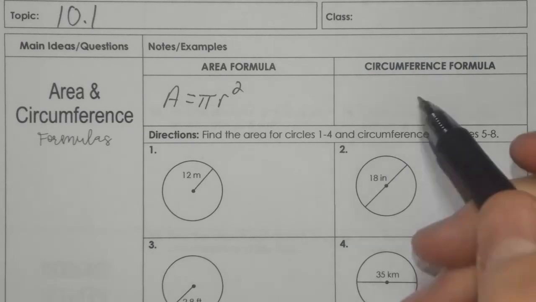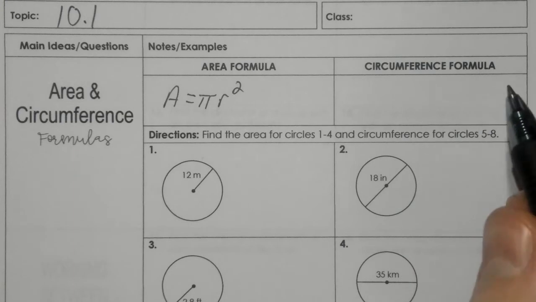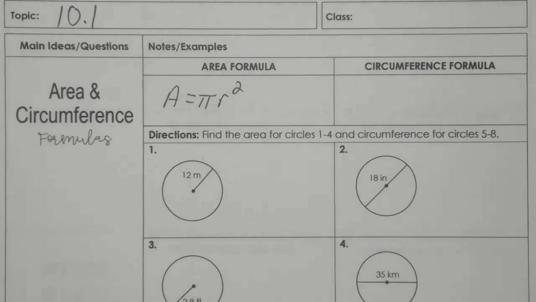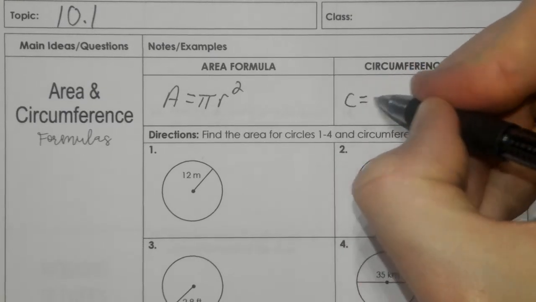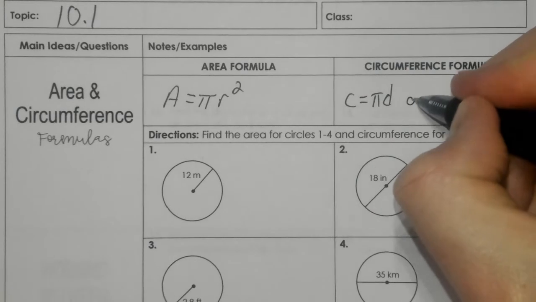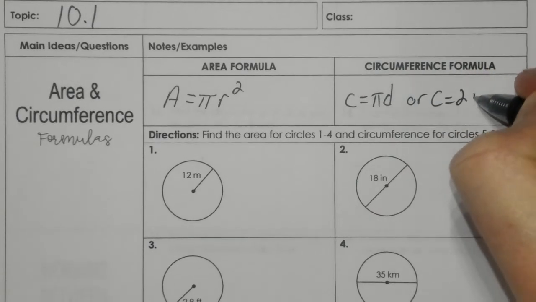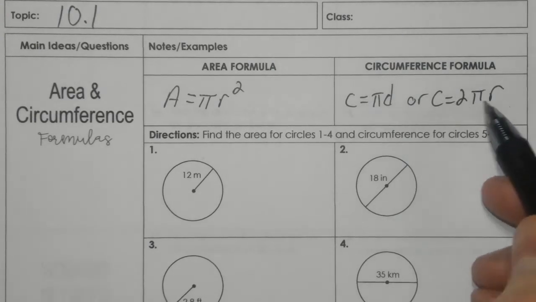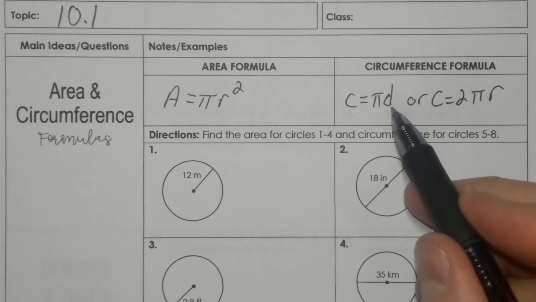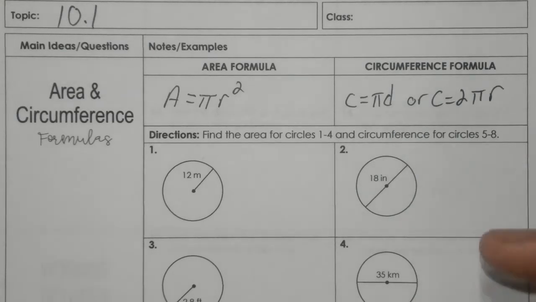Circumference is the distance around a circle, and we have really just one formula, but sometimes it's written in two different forms. You can have C equals pi times d, or C equals 2 pi r. The reason I said they're kind of the same formula is if you double the radius, you have the diameter. The diameter is the radius times 2. So they're sort of the same formula. We just see them written in two different forms a good bit of the time, so I wanted to show you both.